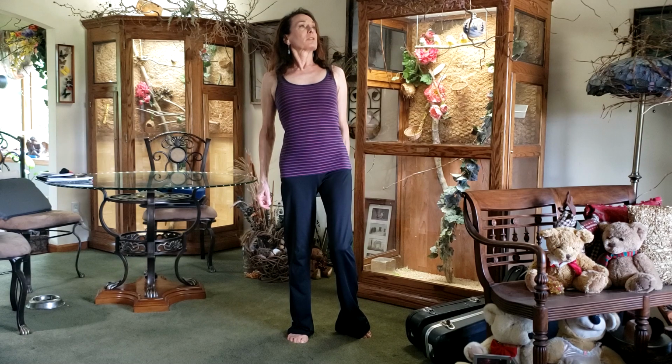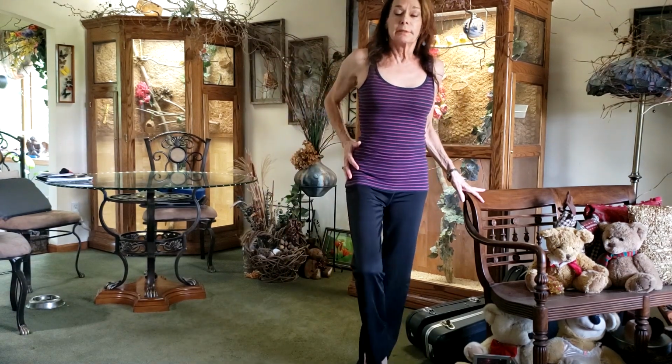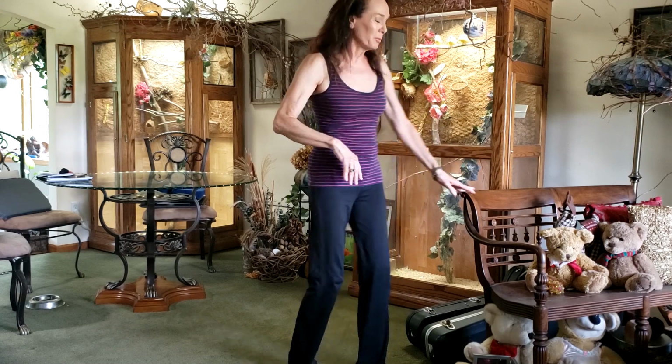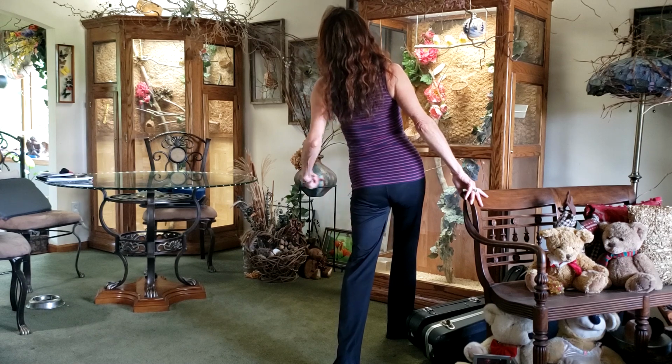Very hard to fix it once it's gone. So I'll do that from the other direction again. Of course, my right hip is always popped up, but we'll do our best here. So I'm in my left sway. Left hip down.